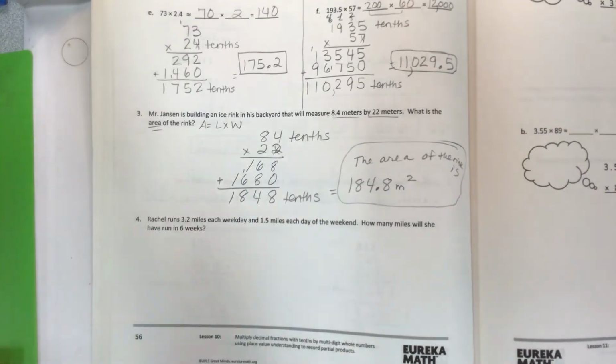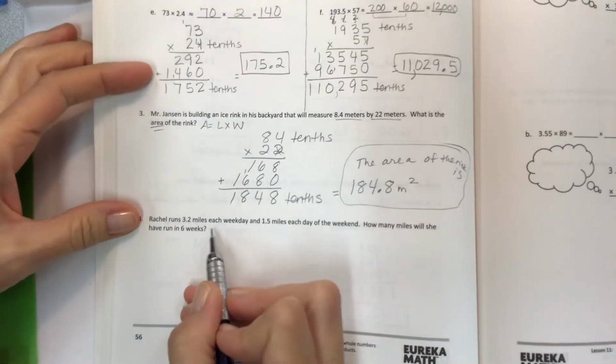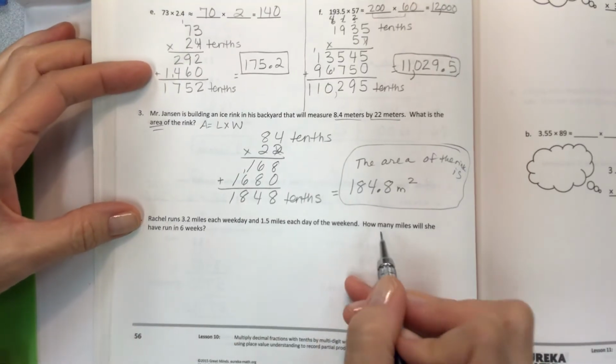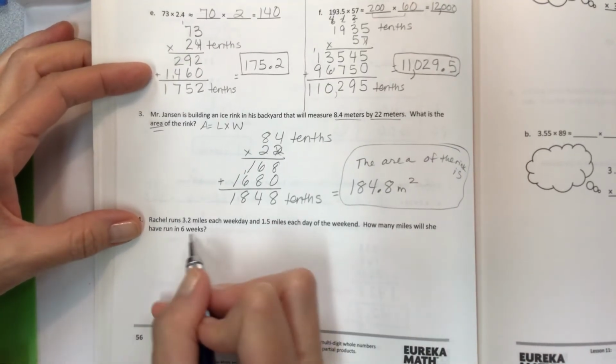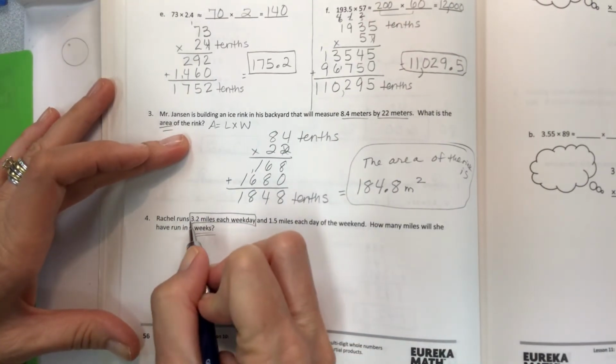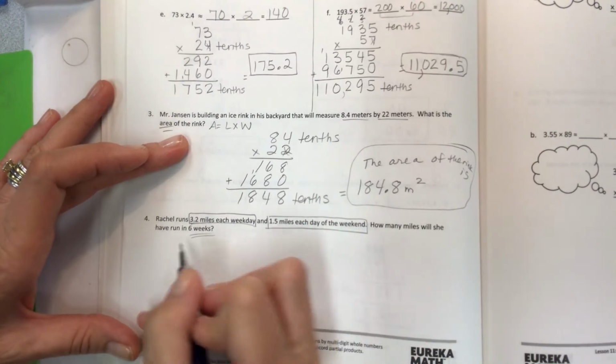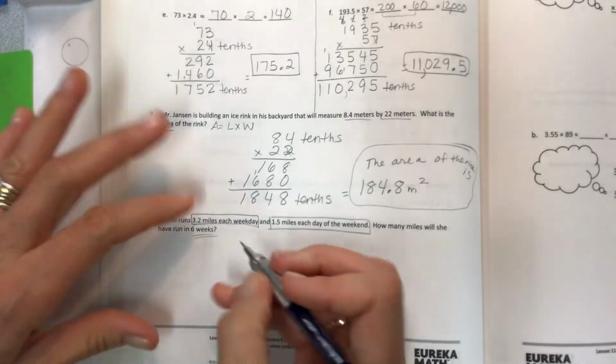Rachel runs 3 2/10 miles each weekday and 1 5/10 miles each day of the weekend. Rachel should take a break or she's going to get shin splints. How many miles will she have run in 6 weeks? My goodness. Well, how many weekdays are there? And how many weekend days are there in 1 week? So you can make a tape diagram if you want to.